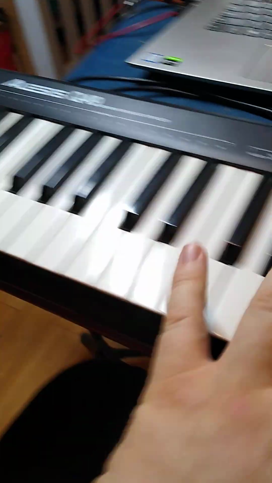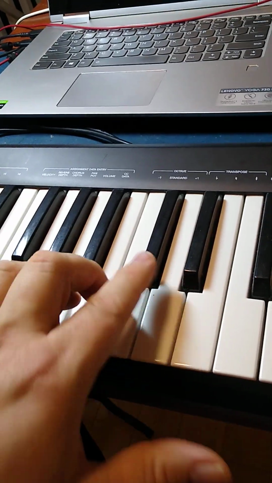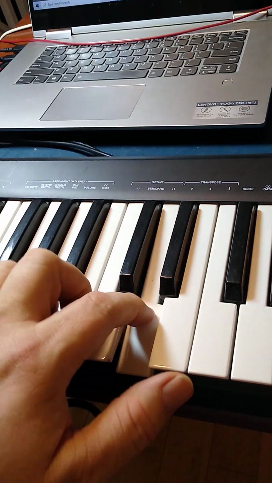Now, because we're playing with the transpose, it's only going to listen to the white keys. So anything I play on a black key will just get transposed up or down to the nearest note in the scale.